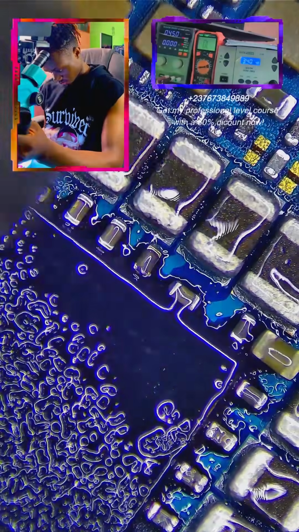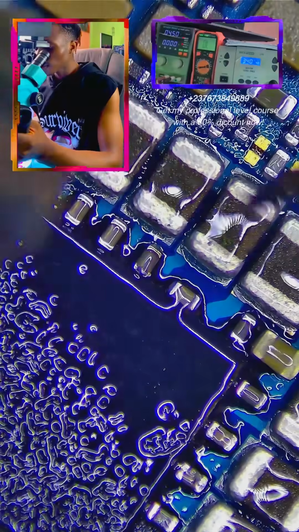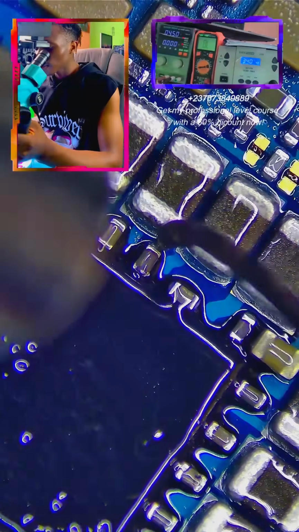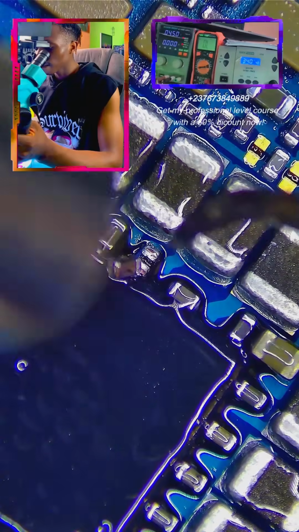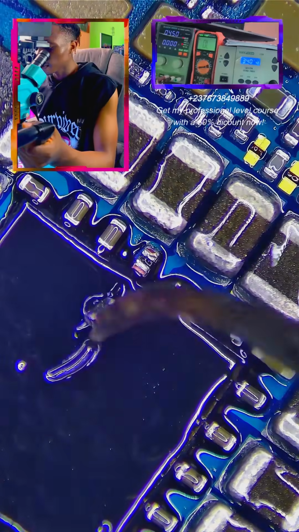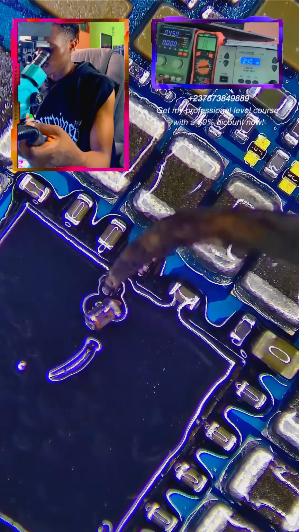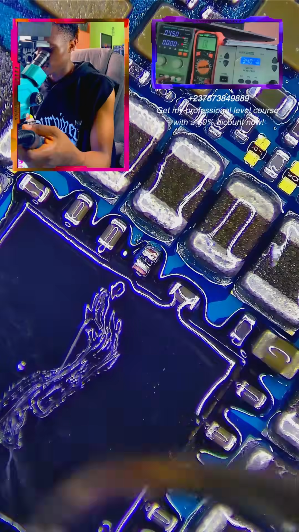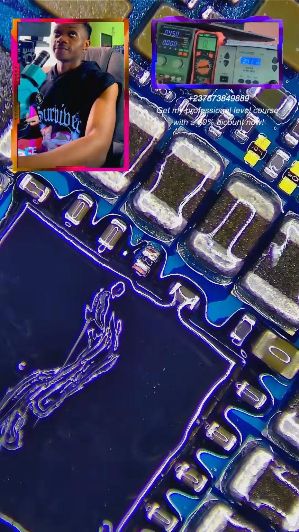So let's go ahead and remove this capacitor. Okay, that's the capacitor, just like that, and very smooth.